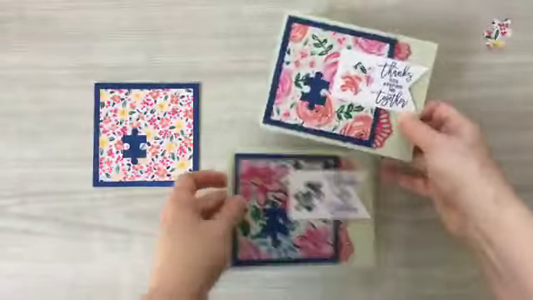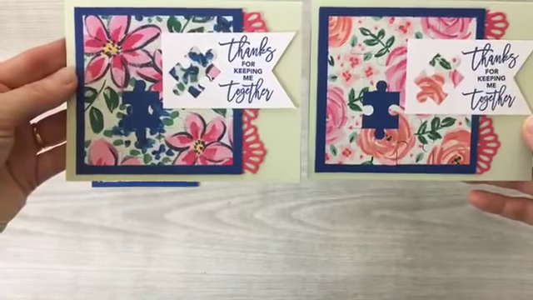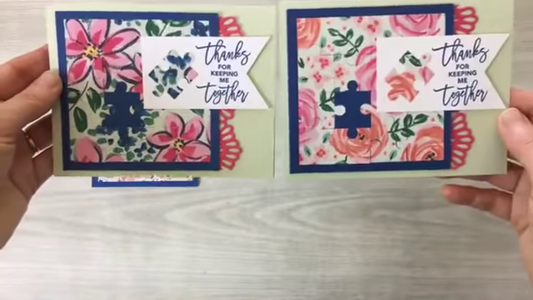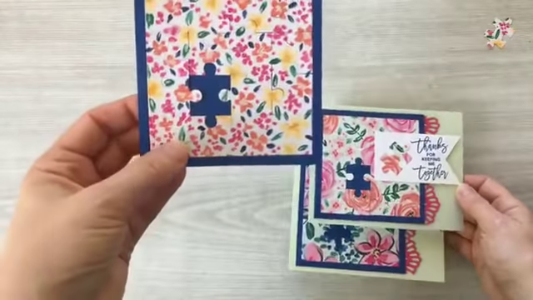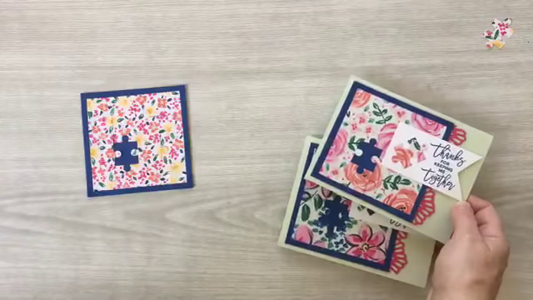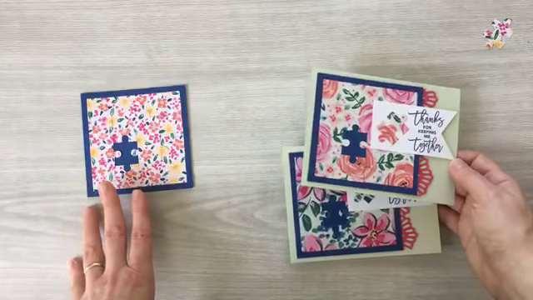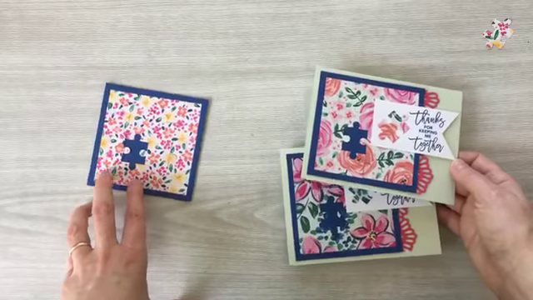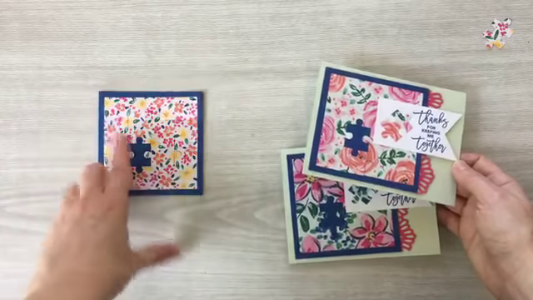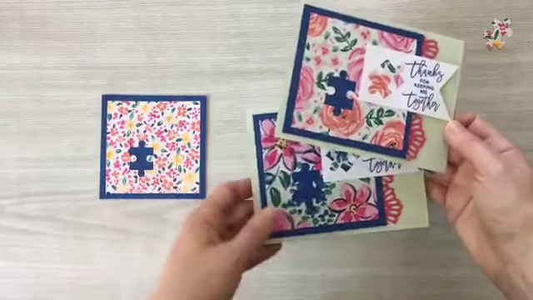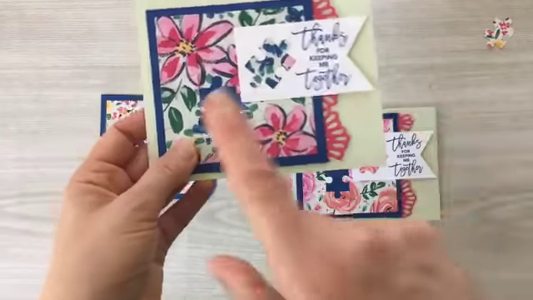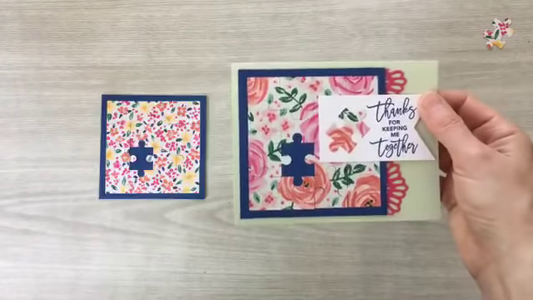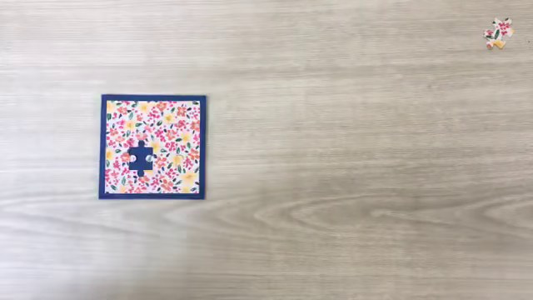Okay, so look at the difference between these two cards. See how defined that puzzle piece is on the right, and on the left here, it's harder to see the puzzle piece. So when I chose this pattern of paper, which is the Abstract Impressions paper, which is just lovely. Nope, Garden Impressions Designer Series paper. The stamp set that it belongs to, the suite, is called Abstract Impressions. This is called Garden Impressions paper, and it's just gorgeous. But this particular pattern, I probably should have used a different color as my background color, and then this would have stood out more. So definitely this card stands out more.